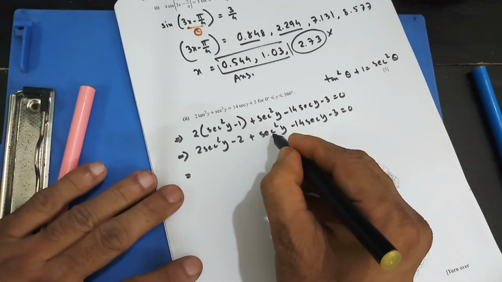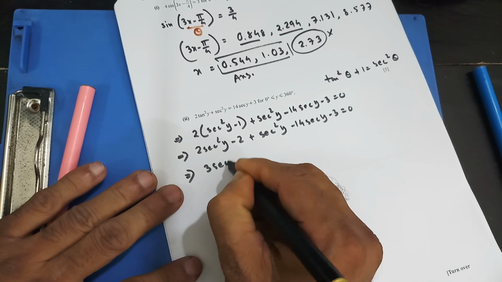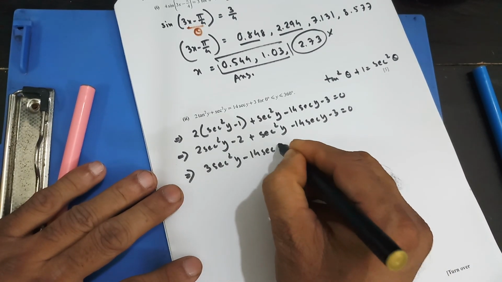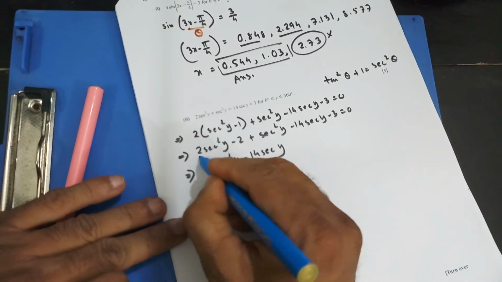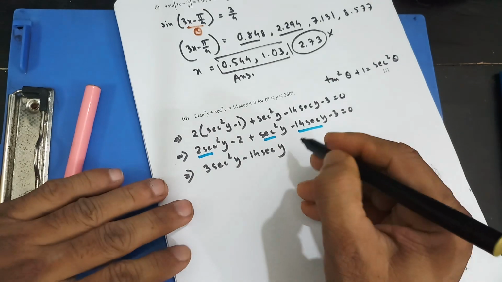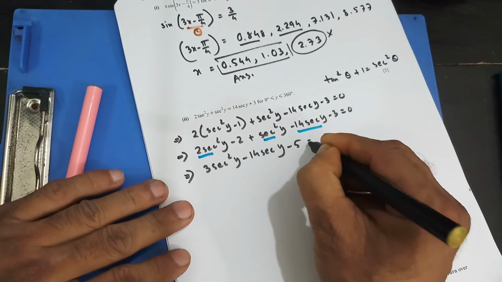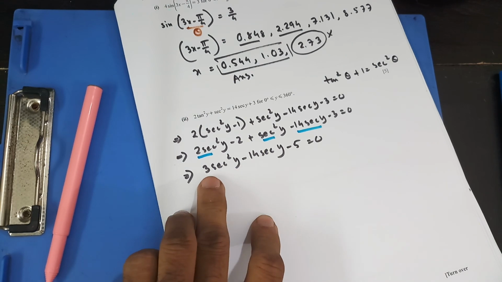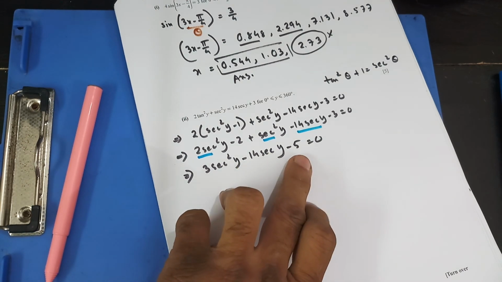So here 2 and 1 make 3 sec square y, and then minus 14 sec y. I already have taken this, and this. So minus 2 minus 3 is minus 5, equal to 0. Consider that sec y to be x, so 3x squared minus 14x minus 5.